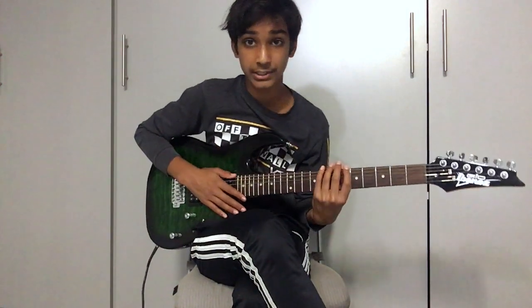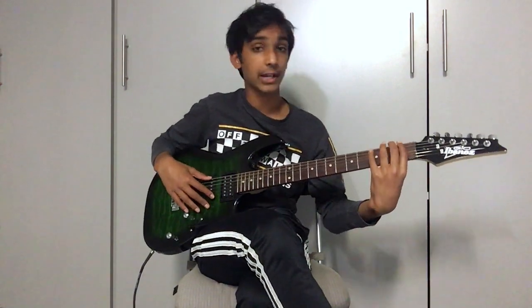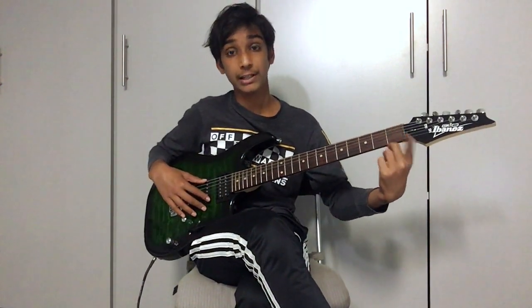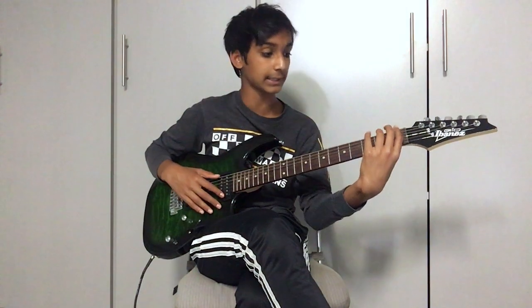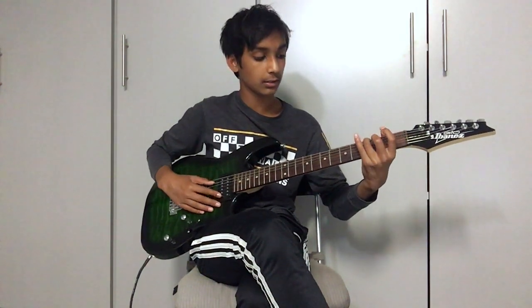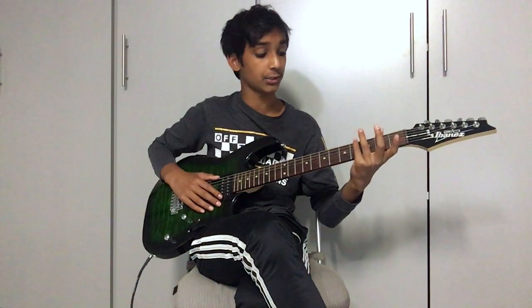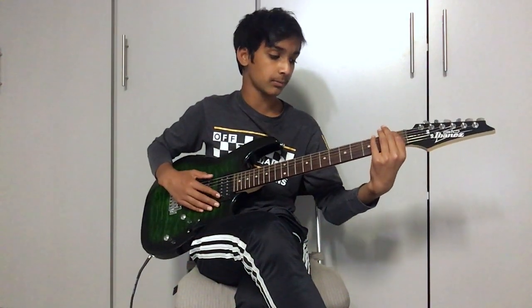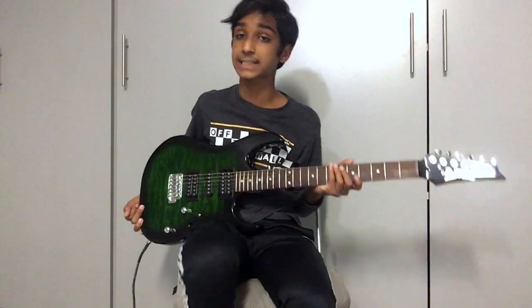Then what you want to do is pluck the 1st fret using your 1st finger. And our 1st fingers are your index fingers, so we press it like this. Then your 2nd finger to the 2nd fret. Then your 3rd finger to the 3rd fret. And then your 4th finger to your 4th fret. So together it should sound like that. And now basically just do the exact same thing for all 6 of the strings.